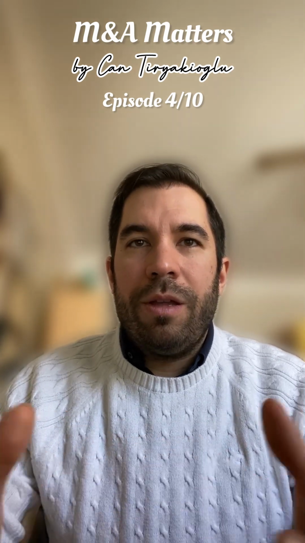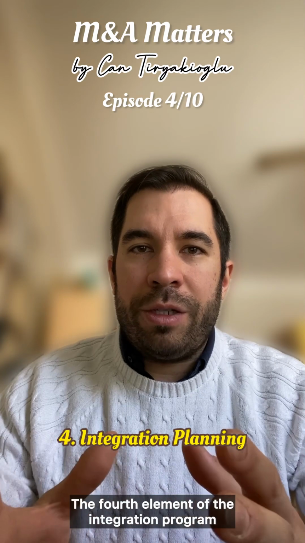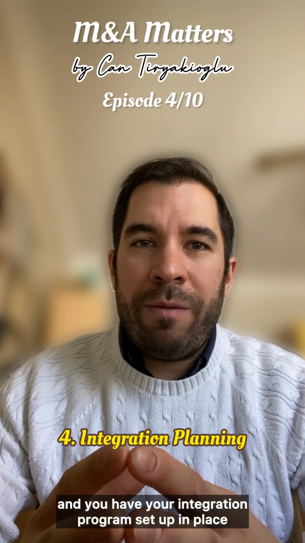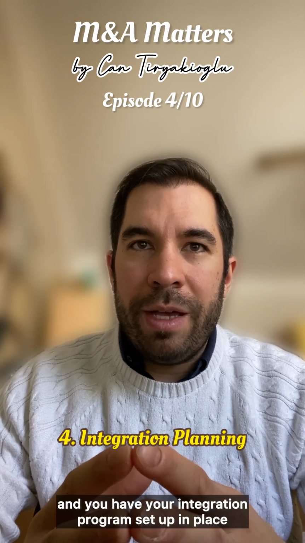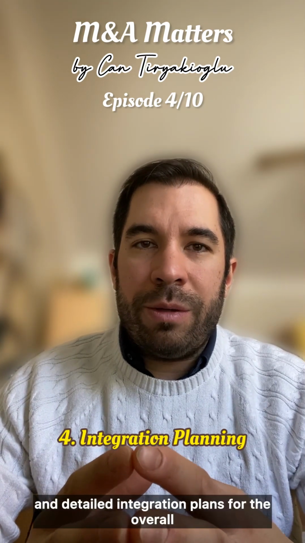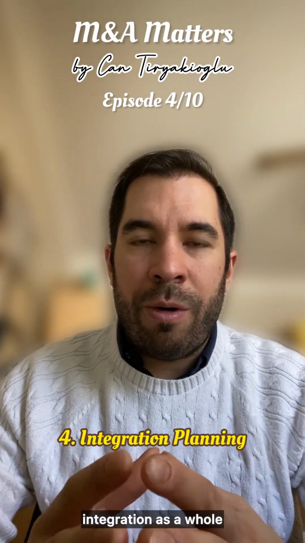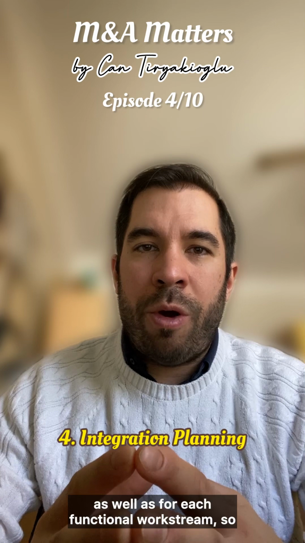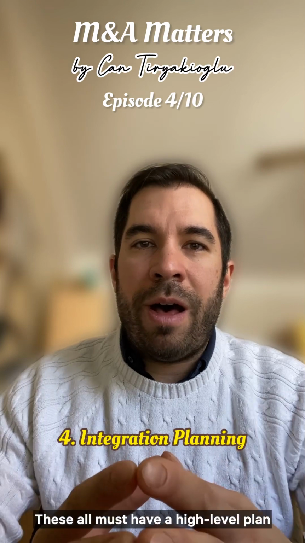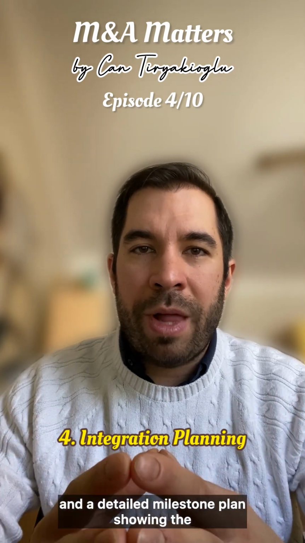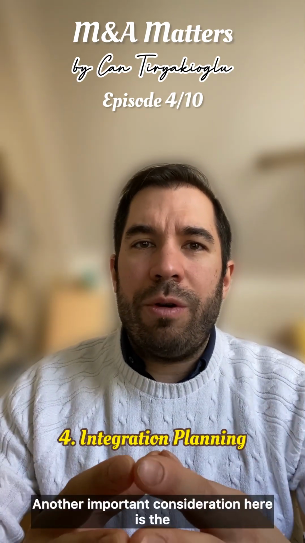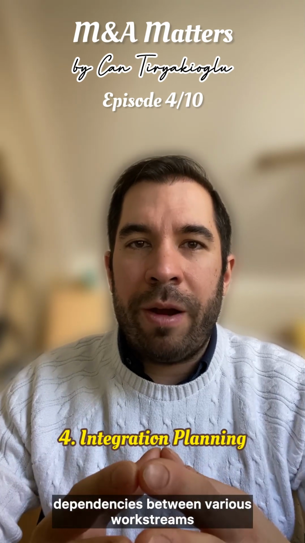The fourth element of the integration program is integration planning. So you have a target operating model in place and you have your integration program set up in place. You need to then prepare high level and detailed integration plans for the overall integration as a whole, as well as each functional work stream. So finance, IT, HR, operations, these all must have a high level plan and a detailed milestone plan showing the steps of the integration.